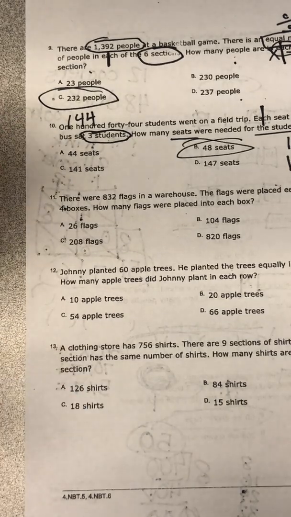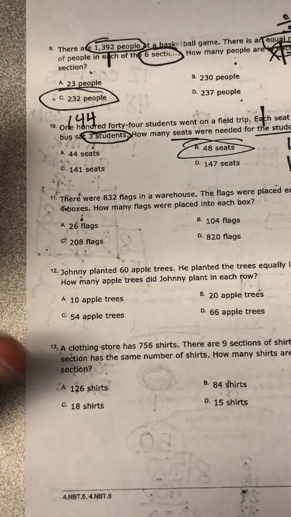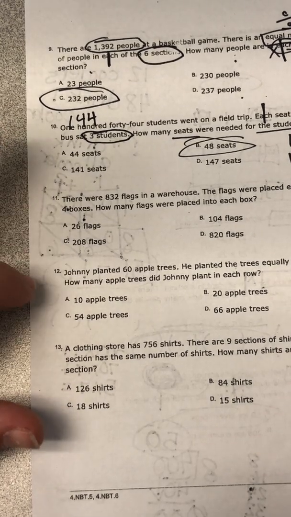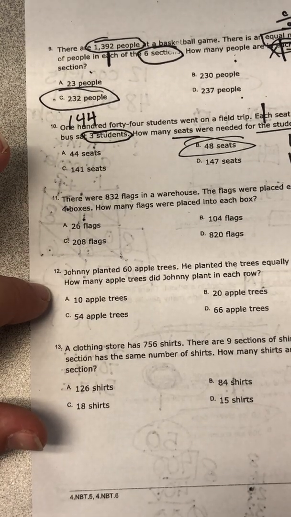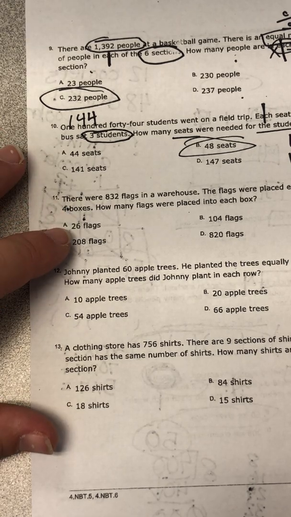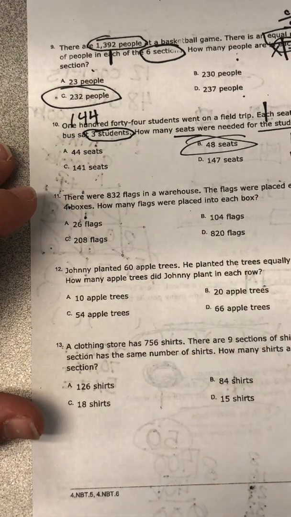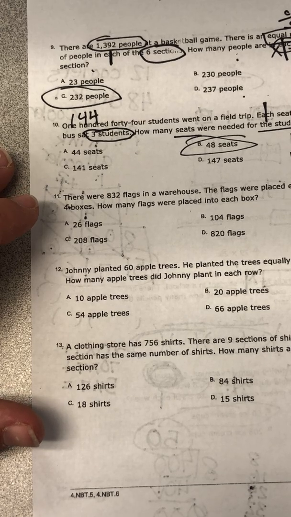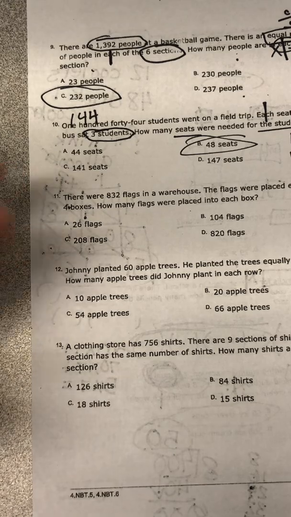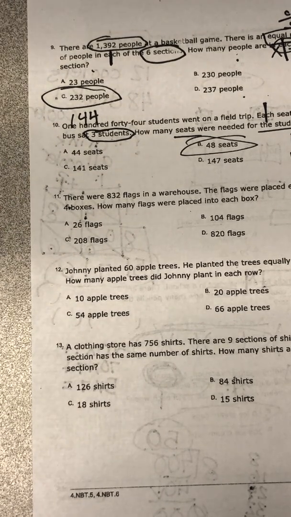Each box equally, we need to divide. All right, let's look at number 12. It says Johnny planted 60 apple trees. He planted the trees equally in 6 rows. How many apple trees did Johnny plant in each row? Divide. 60 divided by 6. 6 times what gives me 60? 10.